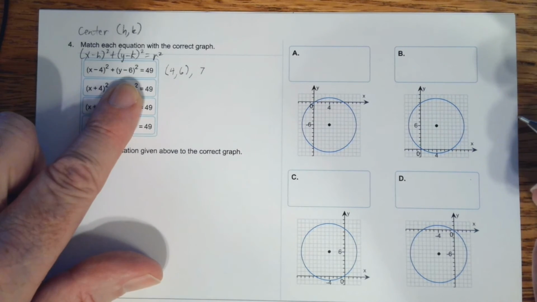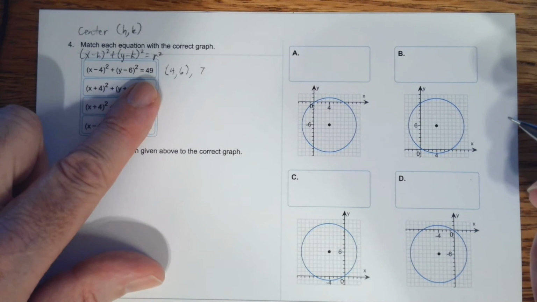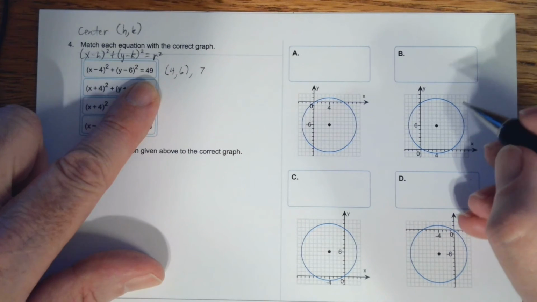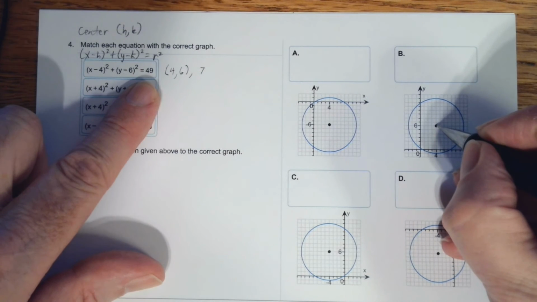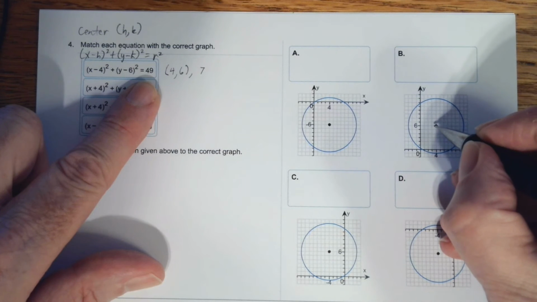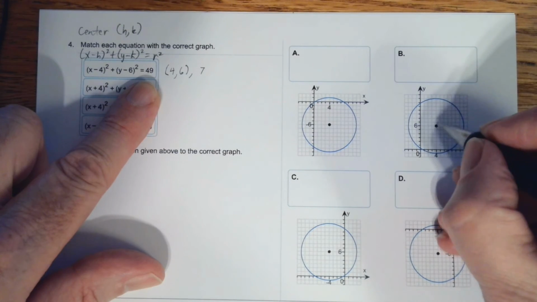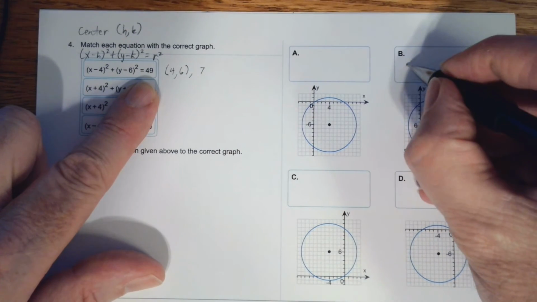So we need to find the circle that's got a center at (4, 6), and that looks like that's this one here, with a radius of 7. 1, 2, 3, 4, 5, 6, 7. So that would be the one.